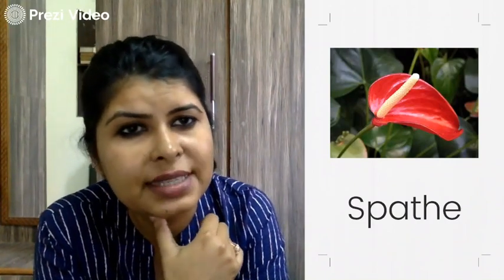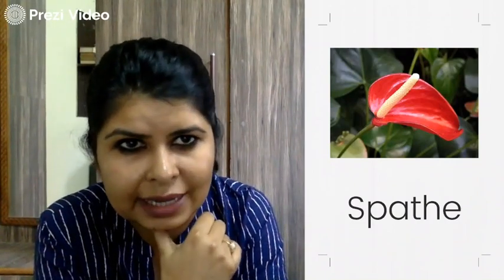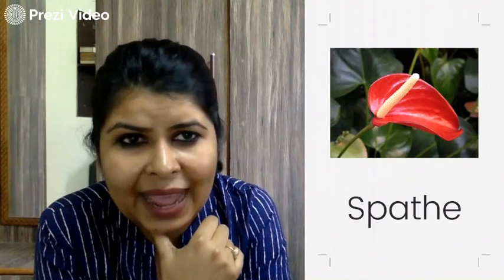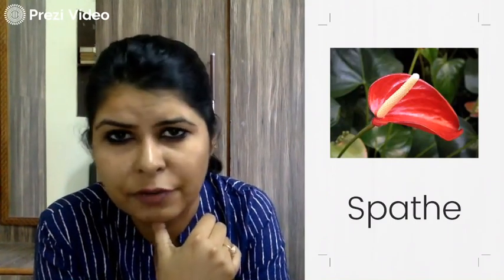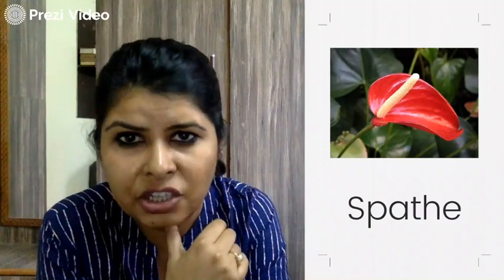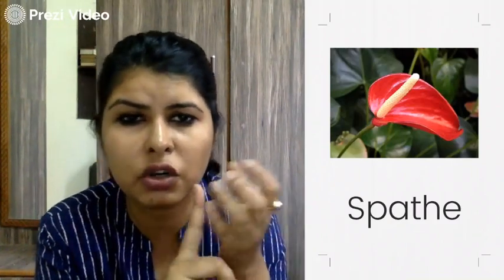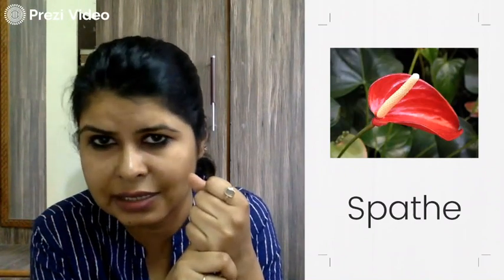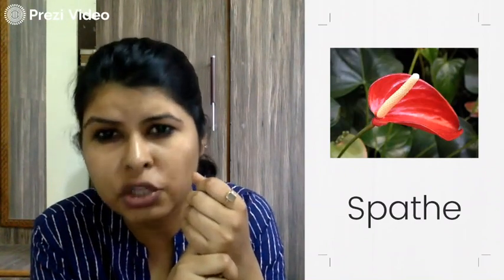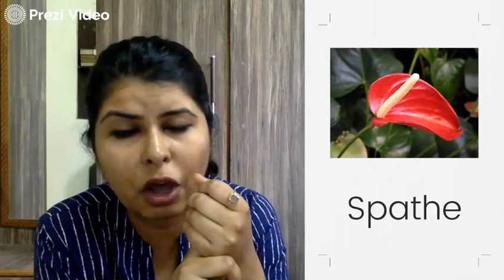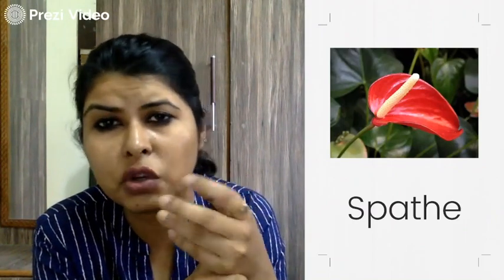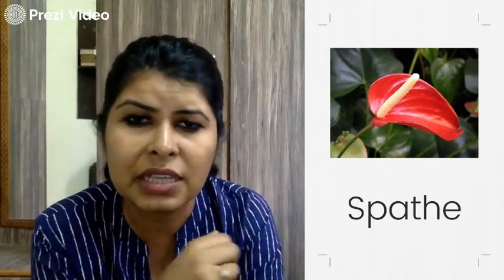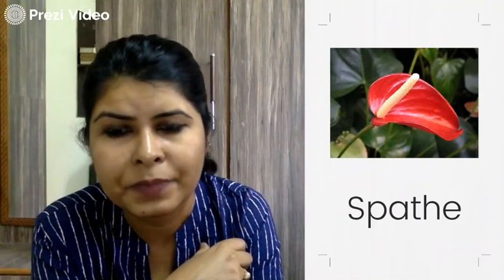What is also interesting about a spadix inflorescence is that the bract at the base of this inflorescence stalk becomes large and often colored to cover or enclose the entire inflorescence within itself. This enlarged, often colored bract which encloses the entire inflorescence is known as the spathe. Spathe is the name of this colored bract that you see at the base of the inflorescence.